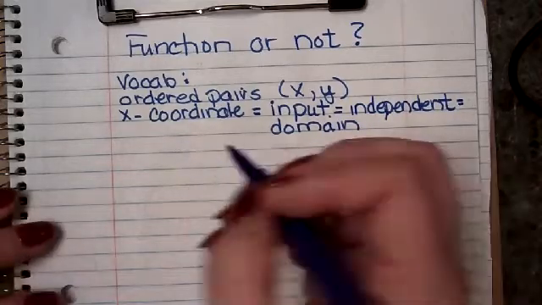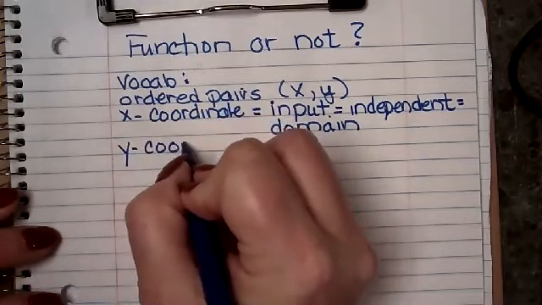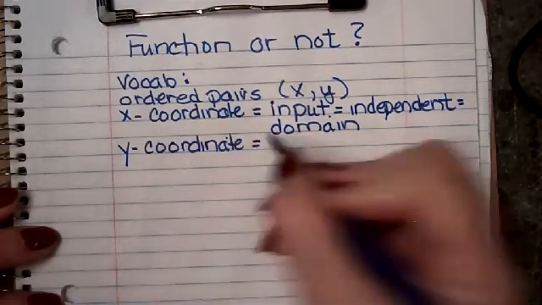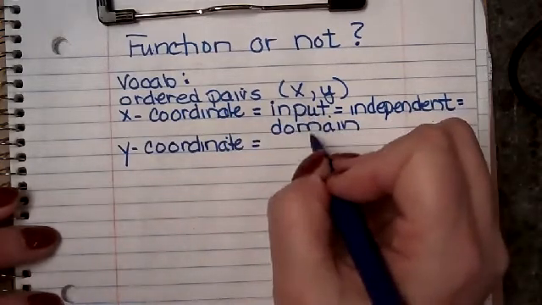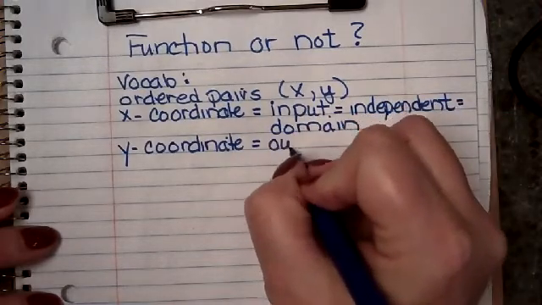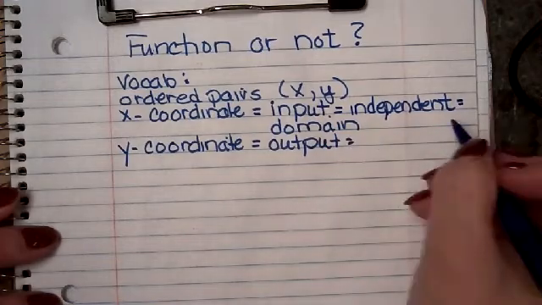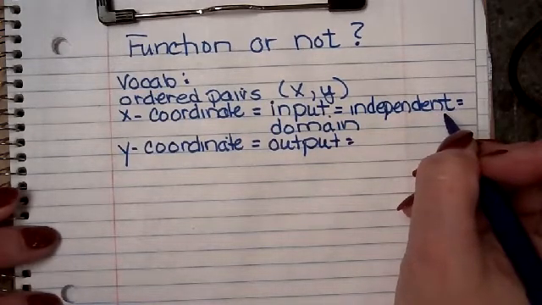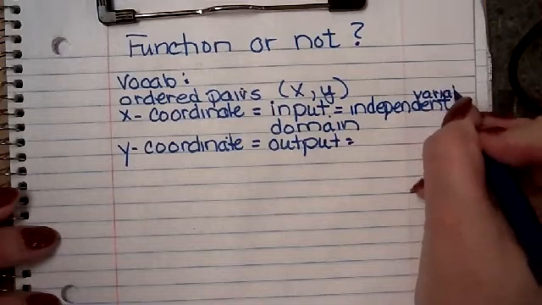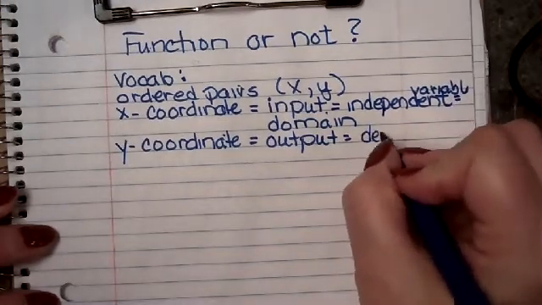Now we have some special names also for the Y coordinate. Okay, well, let's just kind of pair them up here. If X is input, the Y coordinate will be output. Okay, your X coordinate is called the independent variable. Let me just put that right there. Okay, for your Y, it is the dependent.